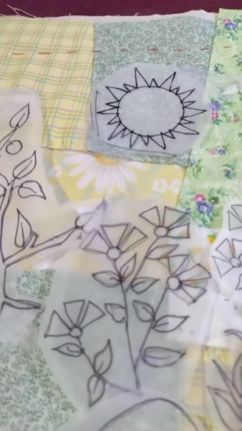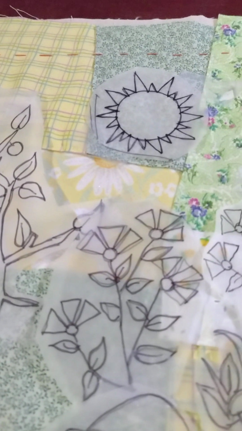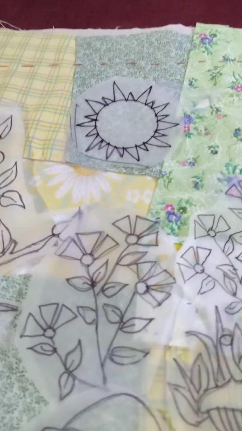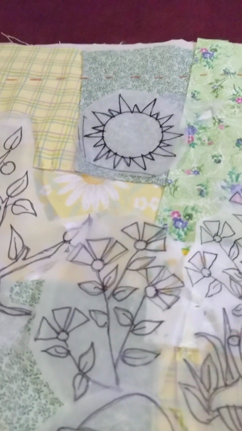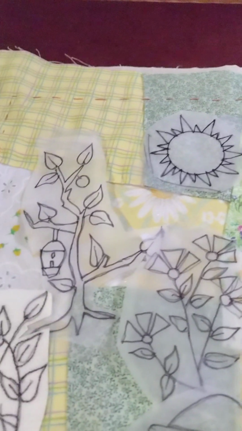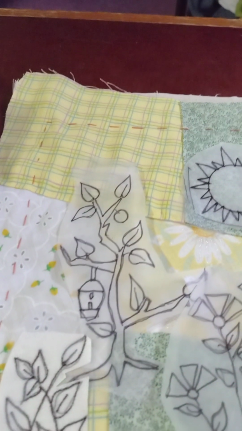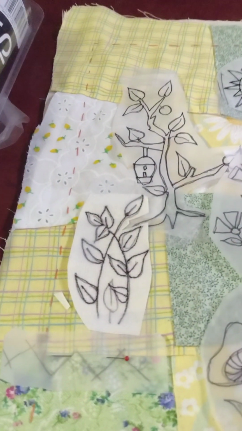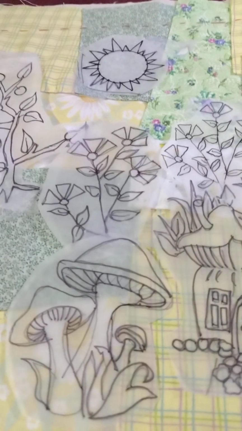These flowers right here I drew on my own, and I'm going to use a particular weave stitch to do these flowers. It's a fun stitch and I really like doing it, and it makes my flowers look really cool. This tree here I drew myself, and these leaves I found on Pinterest. This mushroom I found on Pinterest. It had a lot more designs on it than this.